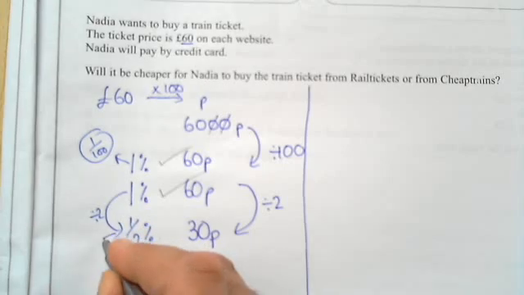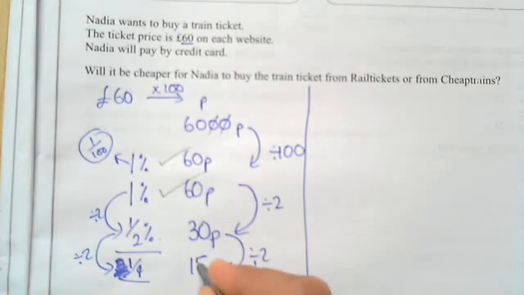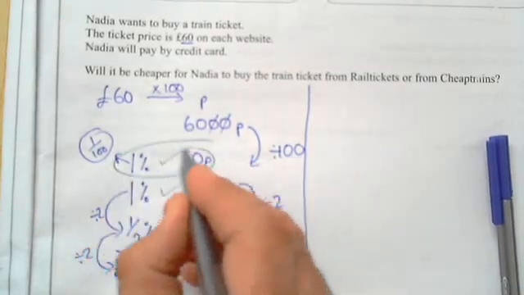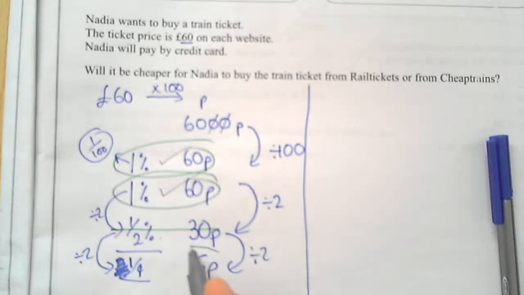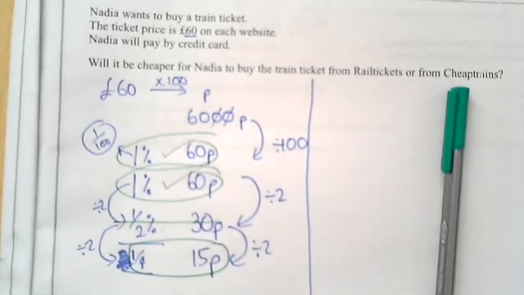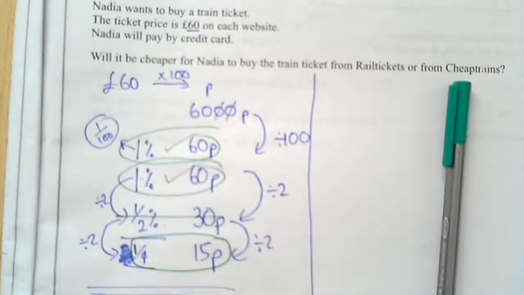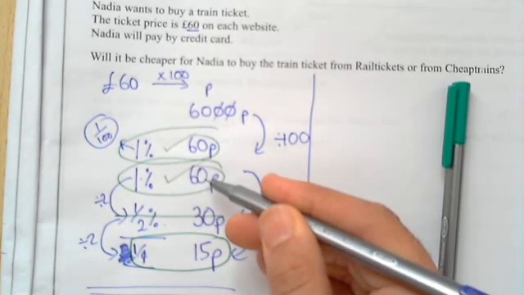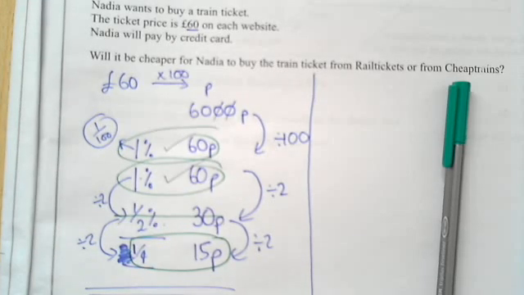So far we have 1%, 2%, 2.5, but we want 2.25. So how do we get from a half to a quarter? Divide by 2. Divide this side by 2, 15. So what we're looking for here is 1%, another 1%, and a quarter. If we add all these up, 1 add 1 is 2, 2 add a quarter is 2.25%. 60p add 60p is 120p, 120p add 15p is 135p.